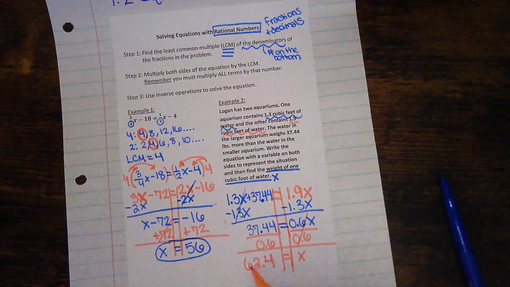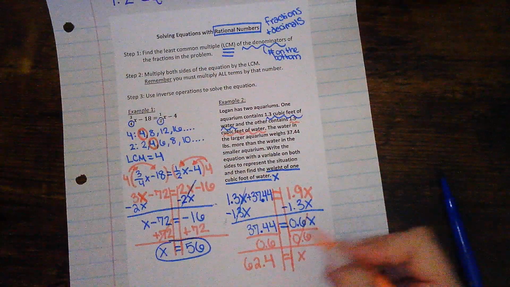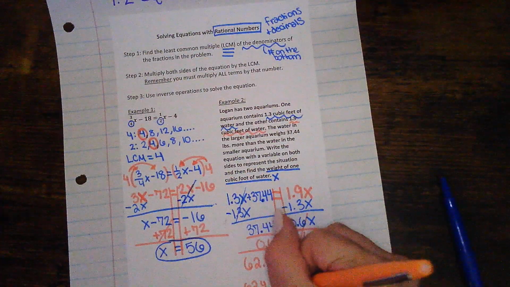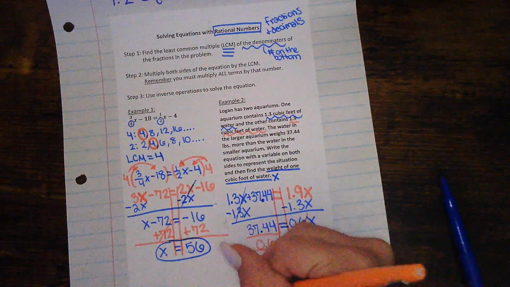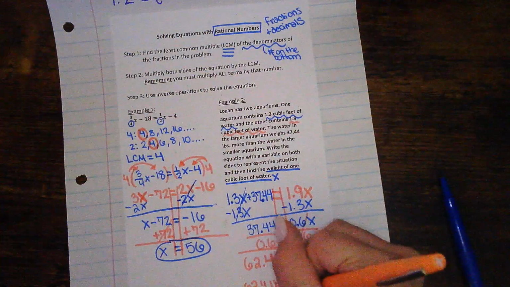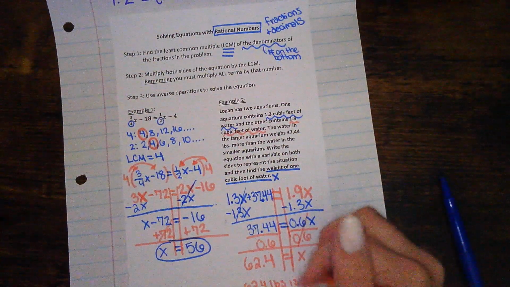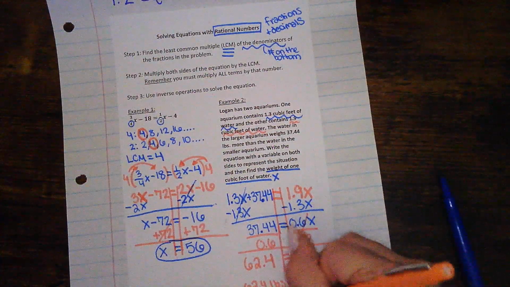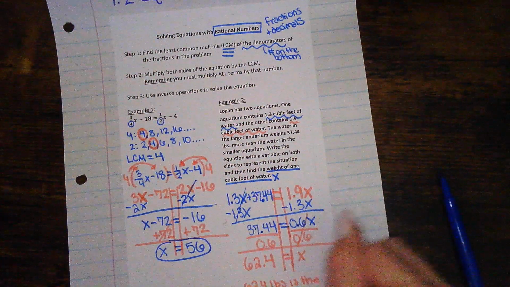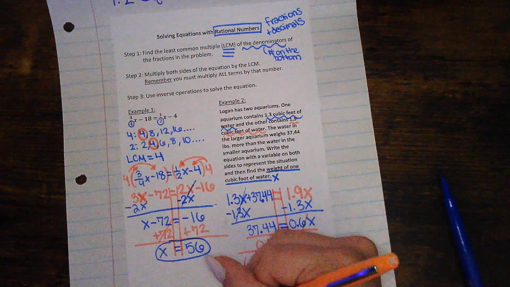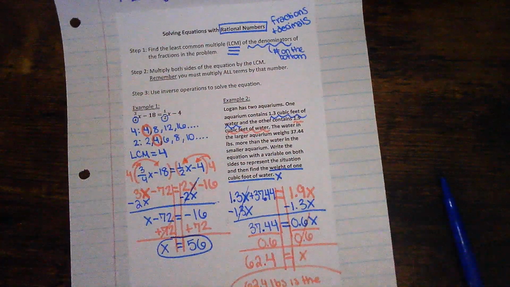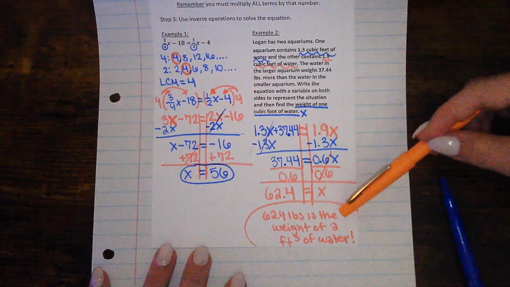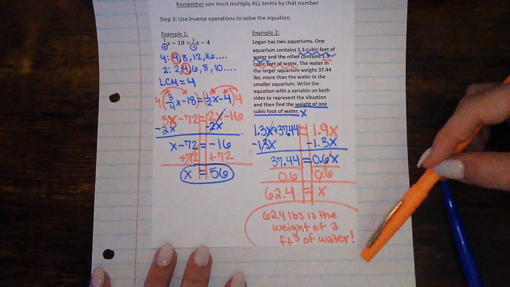So this represents the weight of a cubic foot of water. Oops, sorry, you couldn't quite see that. So 62.4 pounds is the weight of a cubic foot of water.